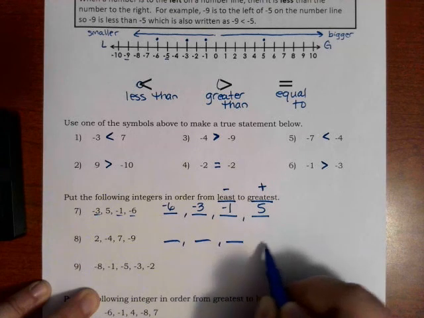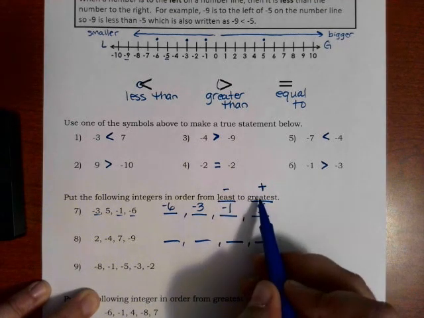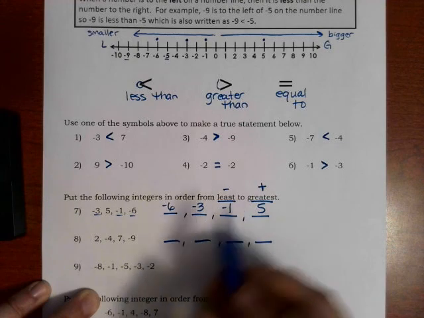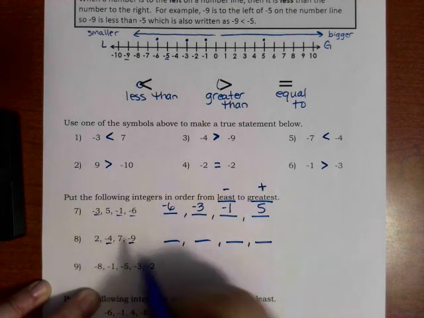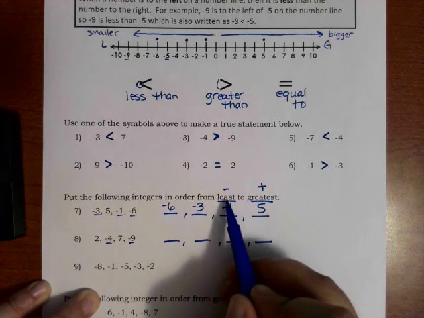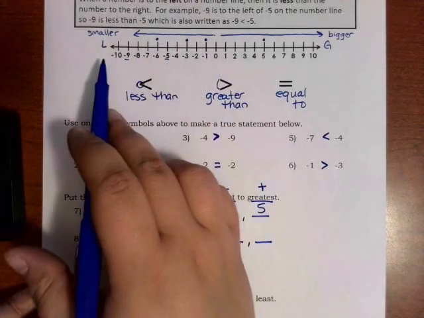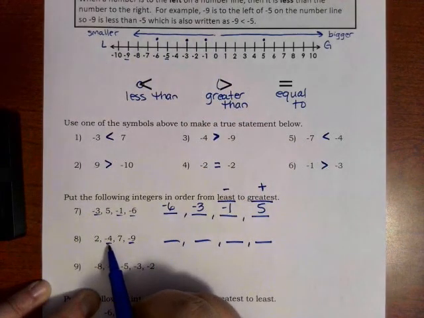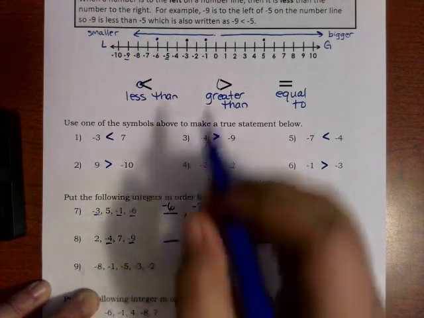All right, the second one. Again, we have 4 numbers. We're again going least to greatest. So I know my least are going to be my negatives. I've got 2 negatives only, so that's good. So my least negative is the one farthest away from 0. So what's farther away from 0? Negative 4 or negative 9?